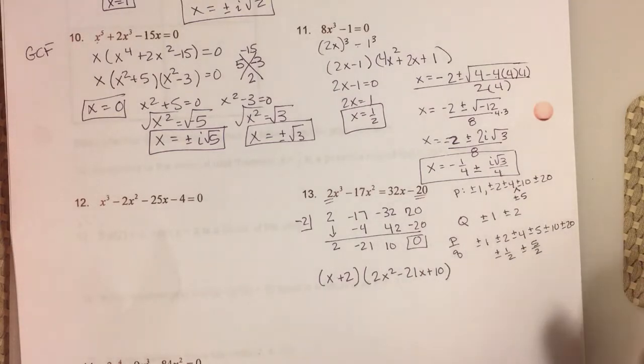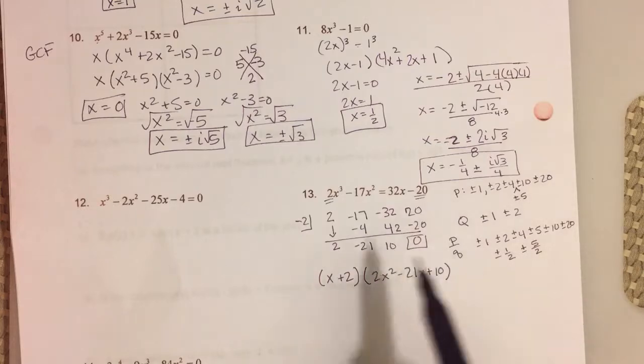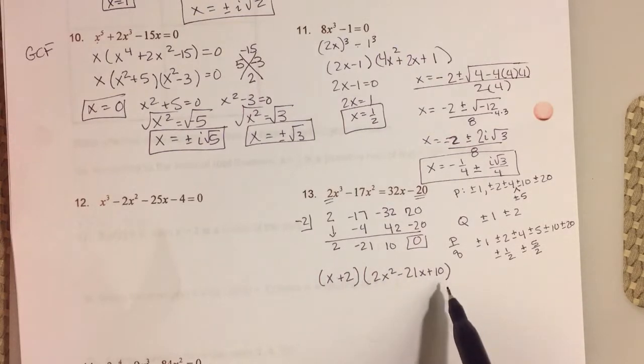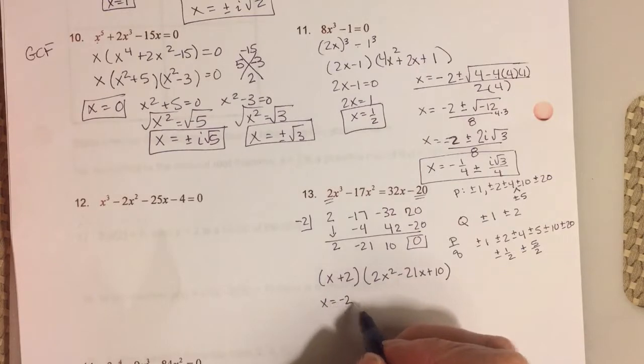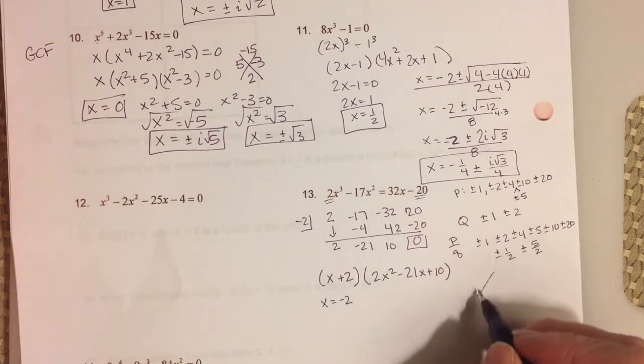If you didn't realize that, or you didn't want to try factoring it, you could put 2, -21, and 10 into the quadratic formula. However, this would give me x equals -2. I'm going to attempt to factor this then.